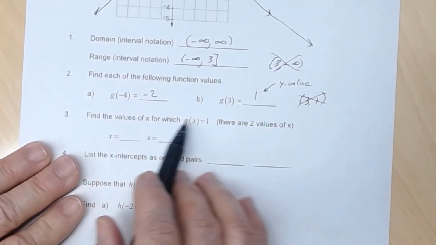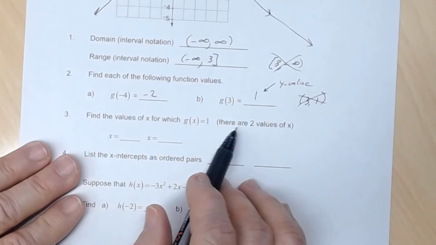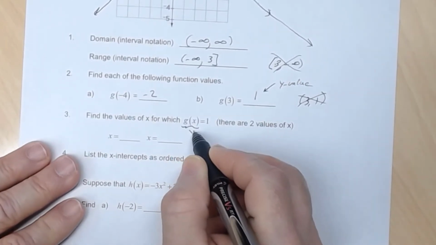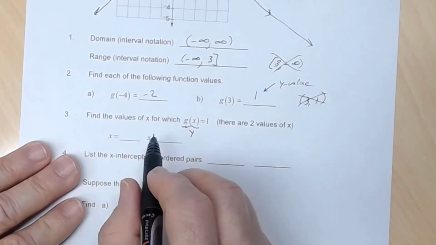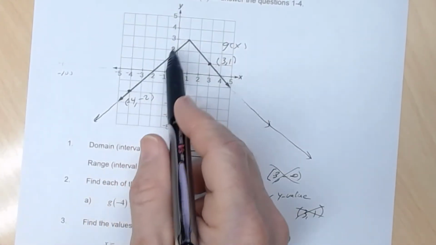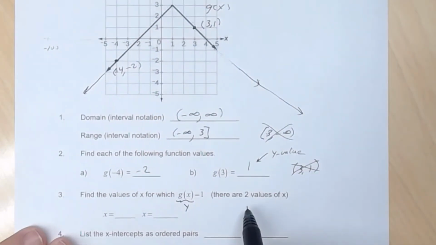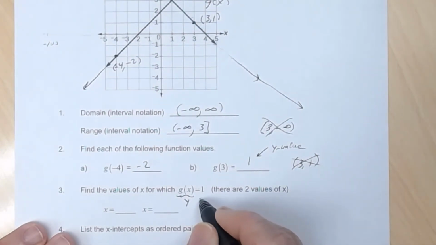Okay, number 3 says this. Find the values of x for which g of x is 1. And I gave you a hint. There are two values. Now remember, g of x means the same thing as y. So you're asked, if you look at all these points here, an infinite number of points, there are 2 points where you get a y value of 1.